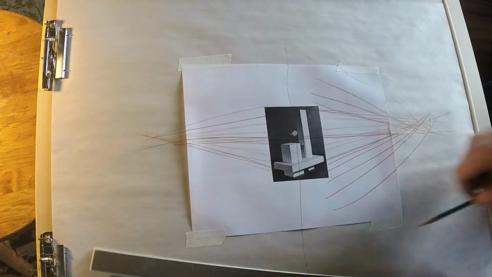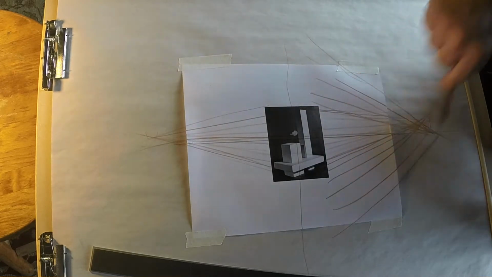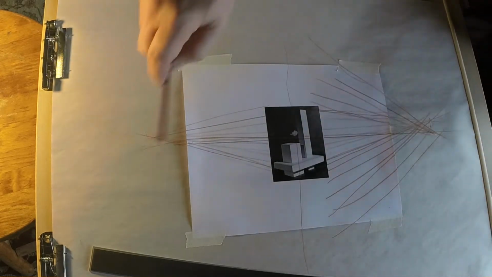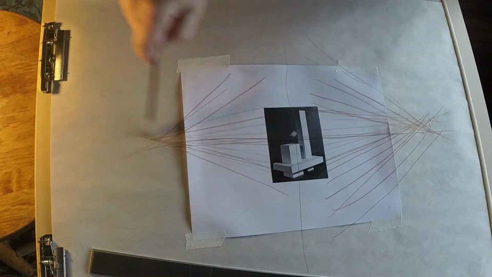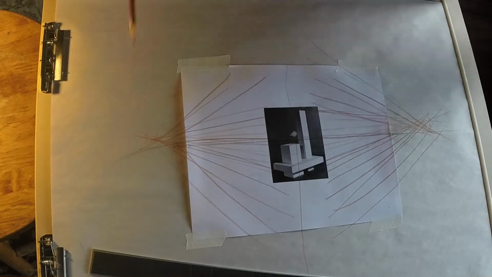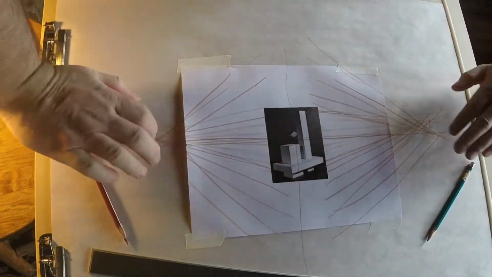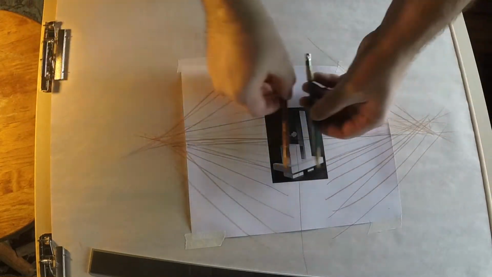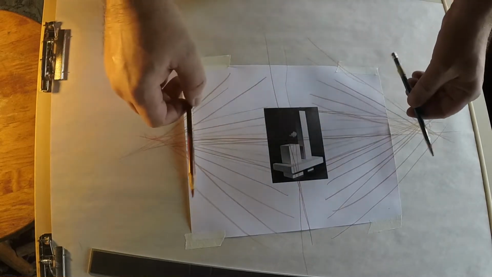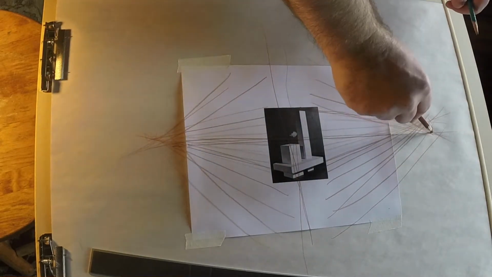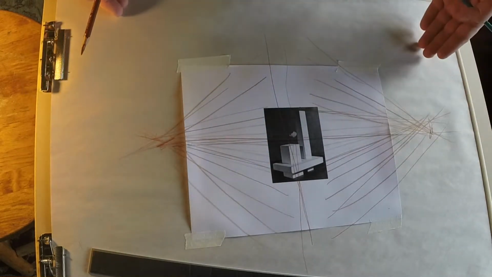So eventually, you start realizing that all compositions that are in two-point perspective have this kind of fanned out radial system from your vanishing points outward or inward towards your center of vision. And we can't always practically identify vanishing points on our paper because it's way out of the frame.